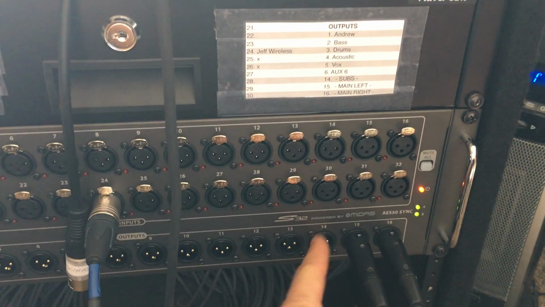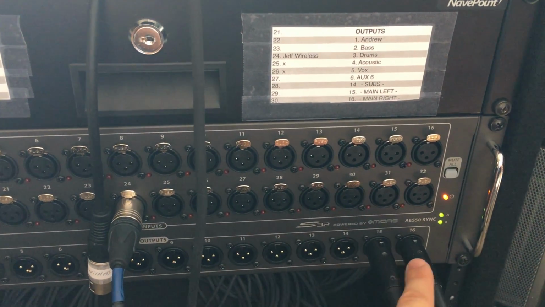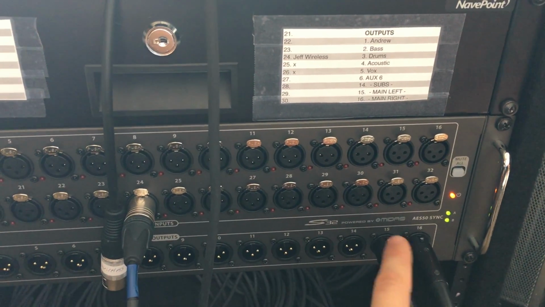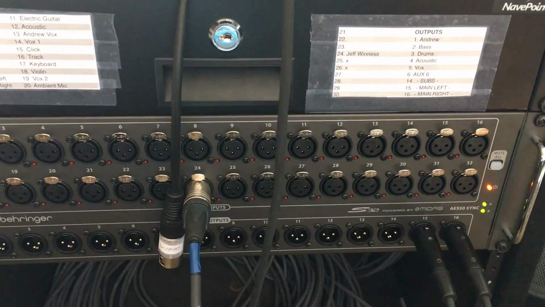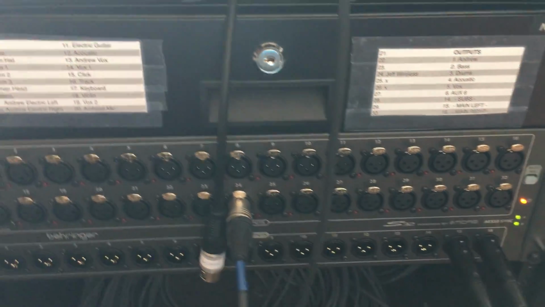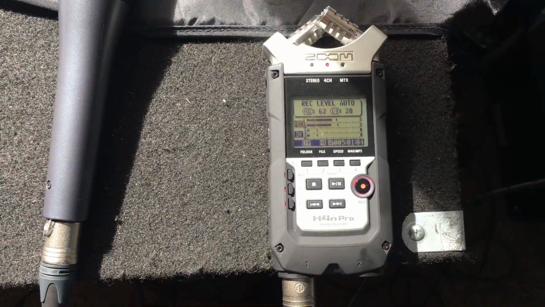So subs will be 14, and then 15 and 16 are linked for the main left and right. And like I said, I've been testing all this stuff with my equipment at home, and everything seems to be working all right.